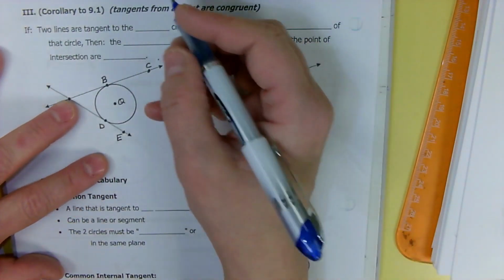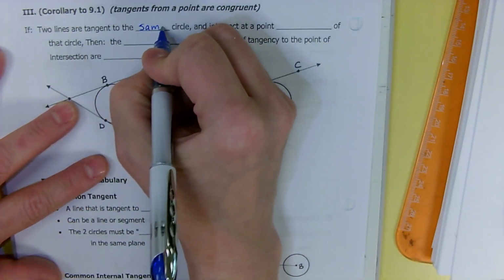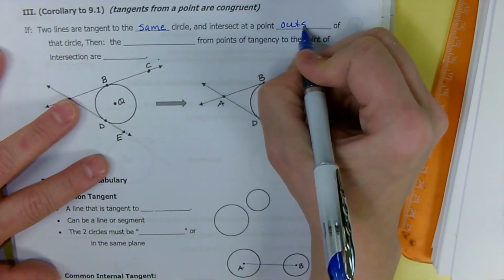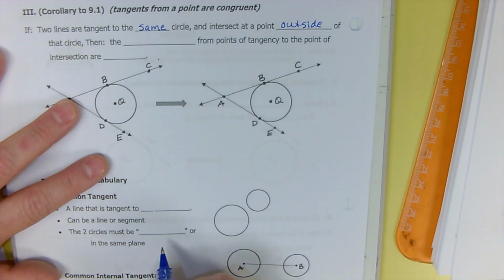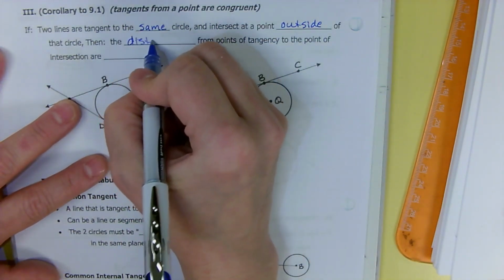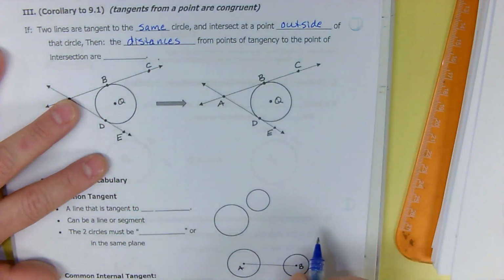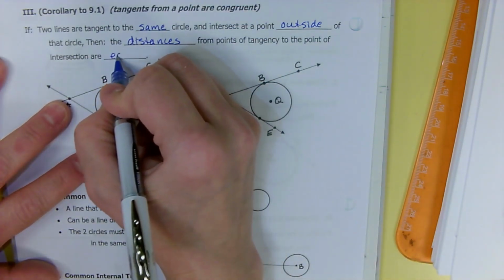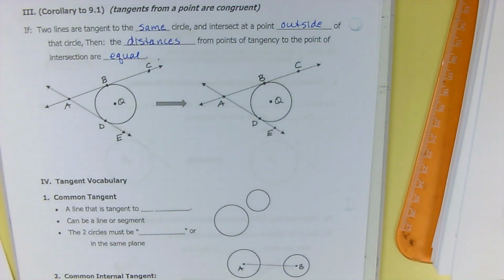Two lines are tangent to the same circle, and they intersect at a point outside of that circle. Then the distances from points of tangency to the point of intersection are equal. Now, this sounds really complicated. It's really not that big of a deal.